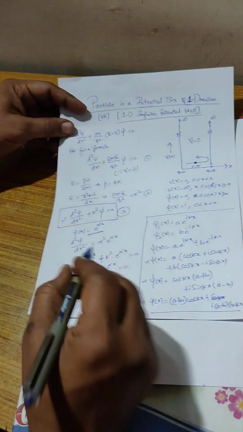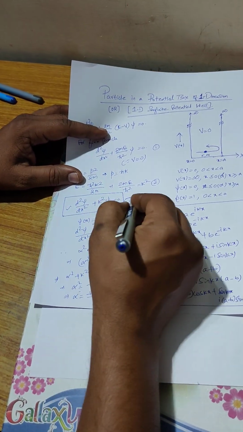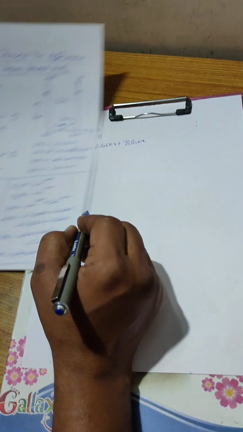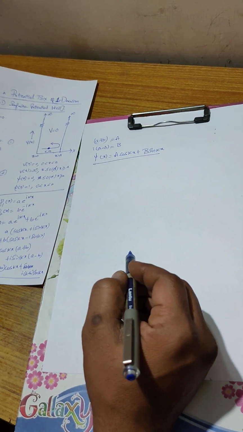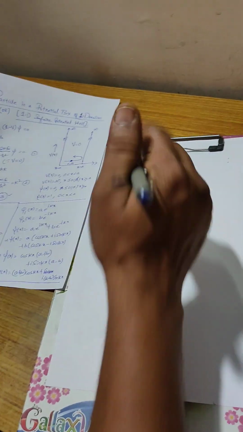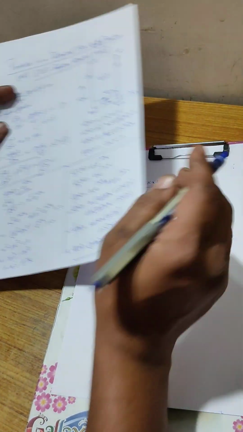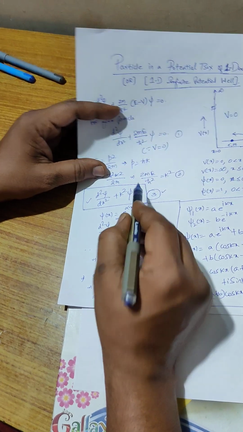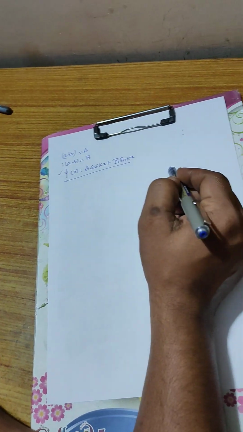This entire derivation is only for the understanding. After writing the Schrodinger's equation, you can directly write the general solution. That is, the general solution of d²ψ/dx² + k²ψ = 0 is ψ(x) = A cos kx + B sin kx.